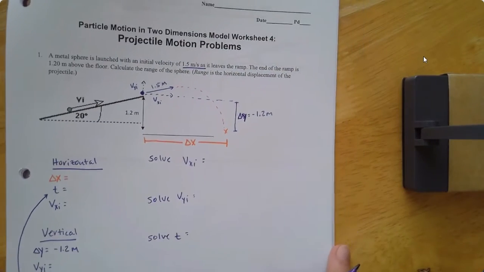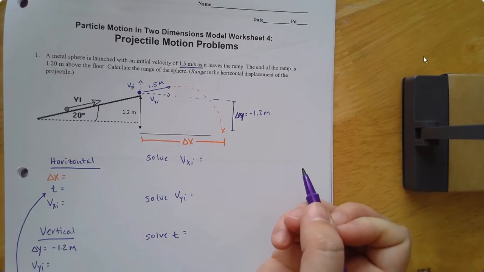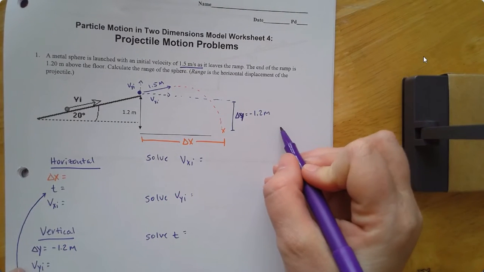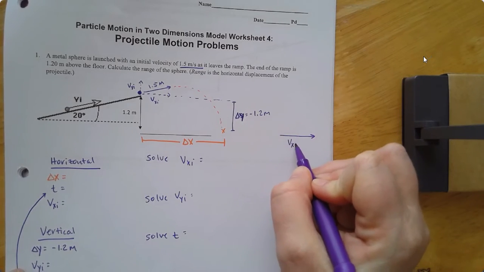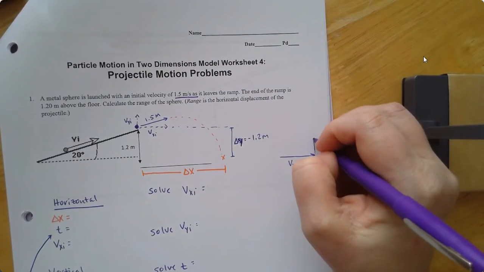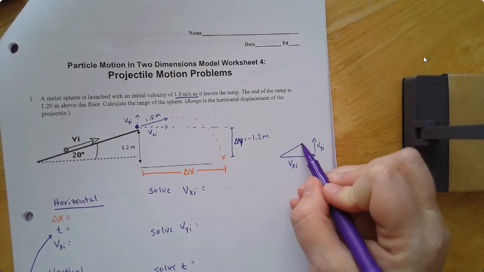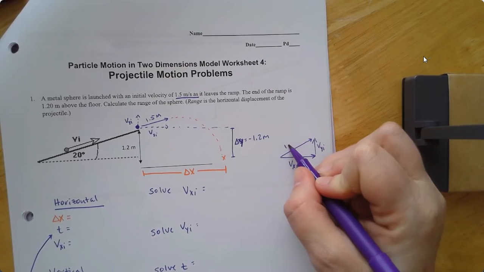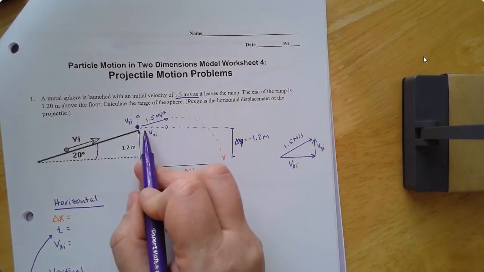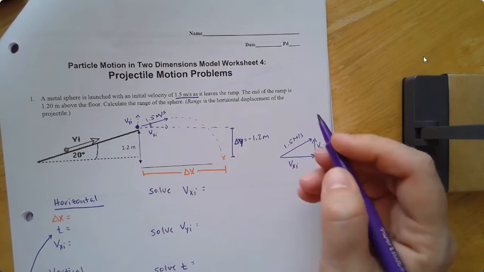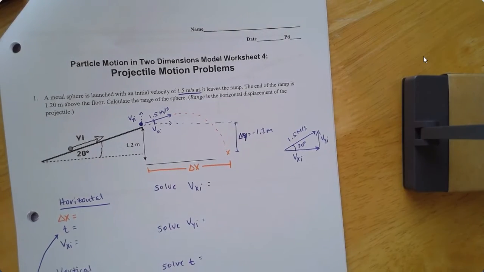If I redraw this triangle just a little bit, where should I put it? I'll put it over here. We know that we've got our initial horizontal velocity. We've got a vertical velocity that we can add as the side of a triangle here to get our overall velocity of 1.5 meters per second. We also know that because of congruent angles, this angle is our 20-degree angle. So we know that much. So how do we solve for these?